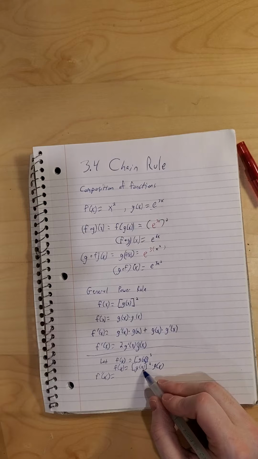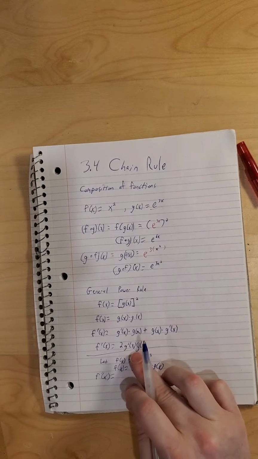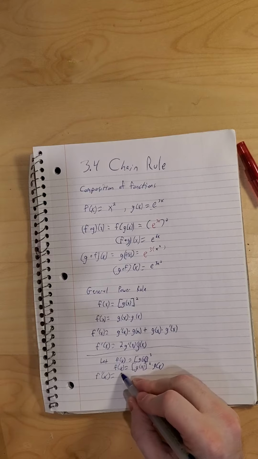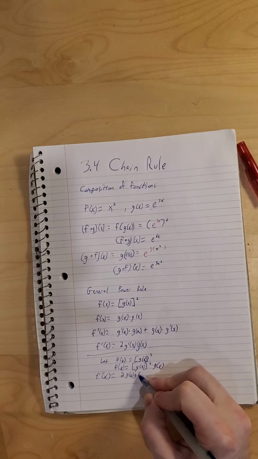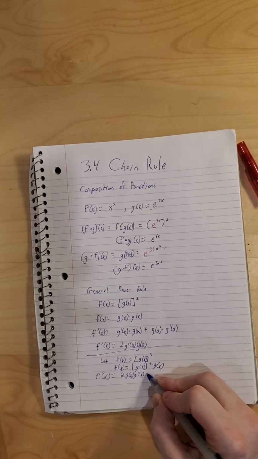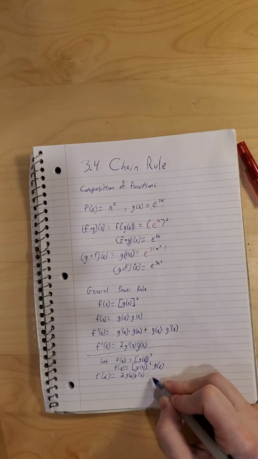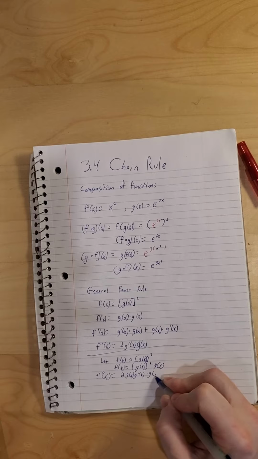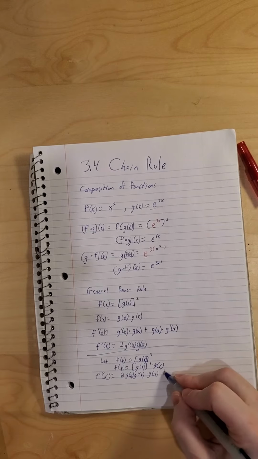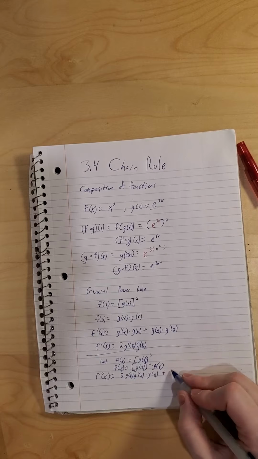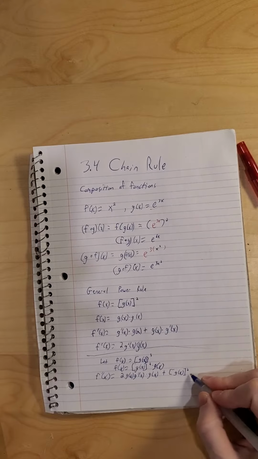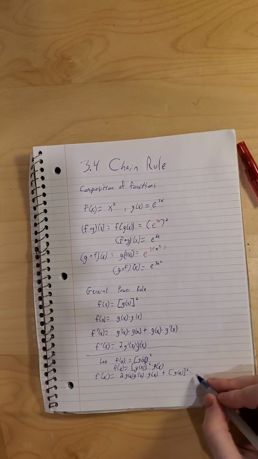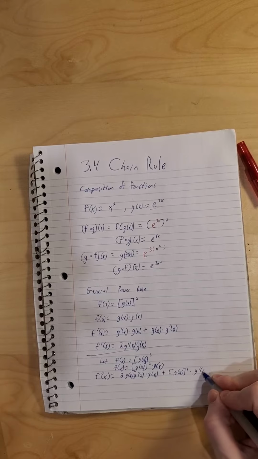We use the previous result. So that would be 2 g of x, g prime of x, times, keep the second factor, g of x again, plus, now they trade roles. Now I have to just hold on to this g of x quantity squared and multiply by the derivative of the second factor, which is g prime of x.